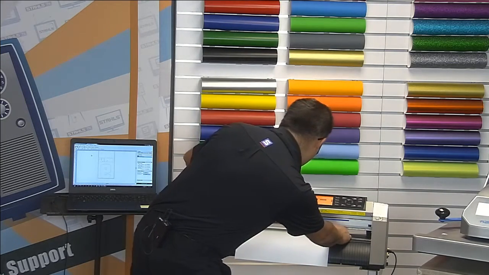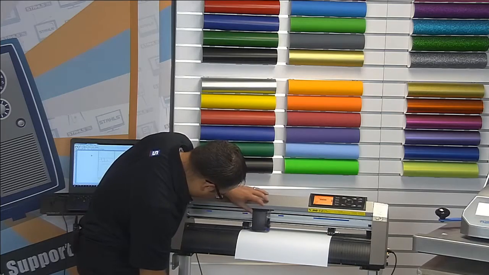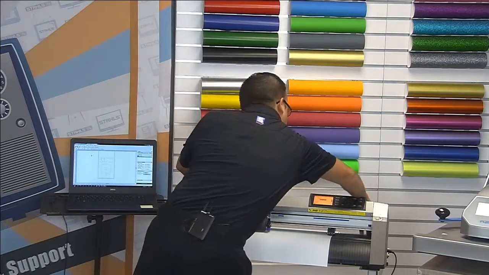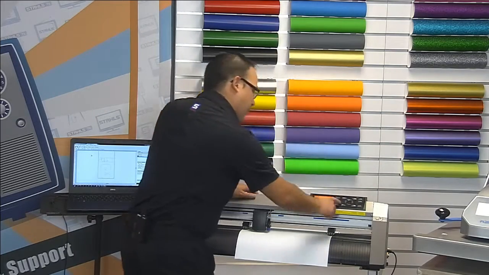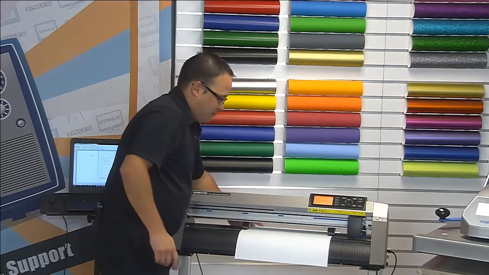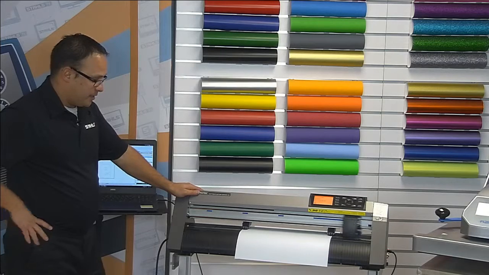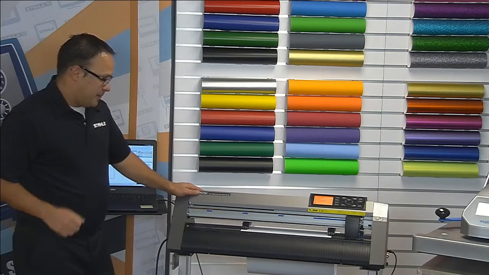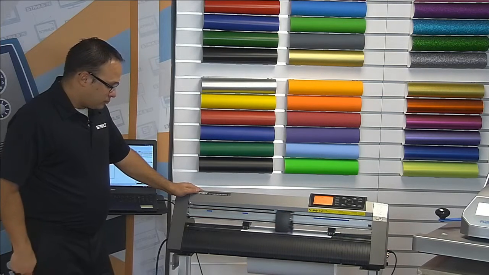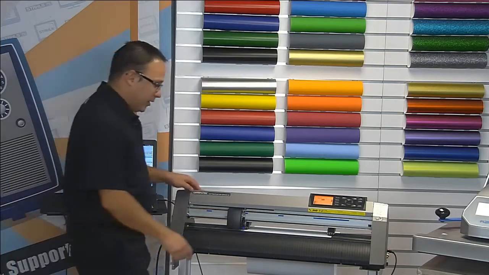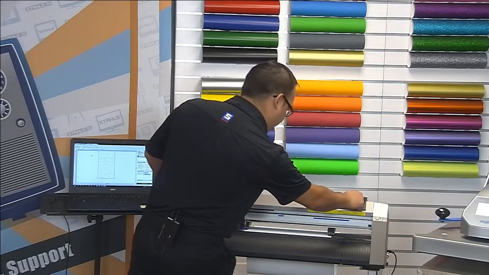Just my pinch rollers. Cutting on the Graphtex CE6000 here. All right, so I'm going to go ahead and just set my origin here.